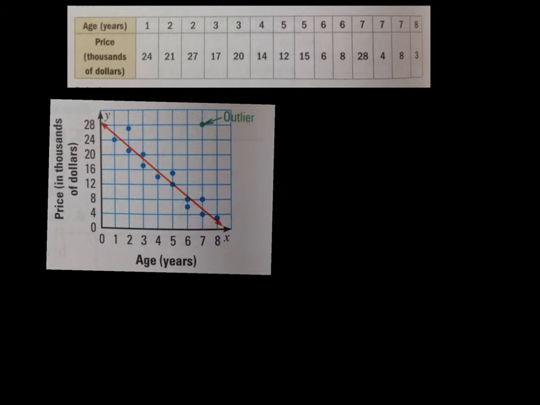Okay, here's the plot. We're letting the x-coordinate represent the age and the y-coordinate represent the price of the car. The resulting ordered pairs are plotted here. Then a best fit line was created. Remember, we create that best fit line by trying to balance the number of points above the line and below the line. And in this case, we actually have a point that the line travels directly through.